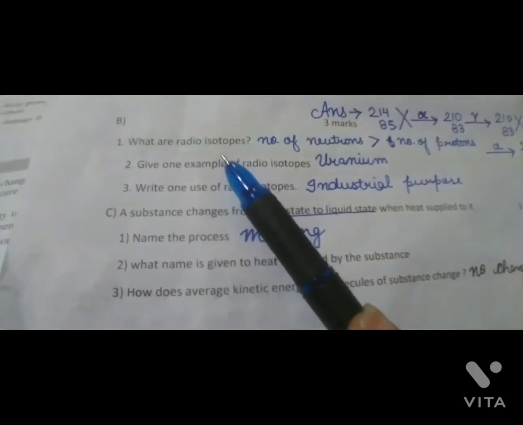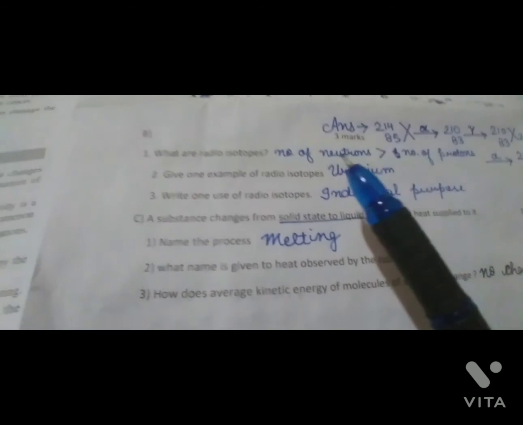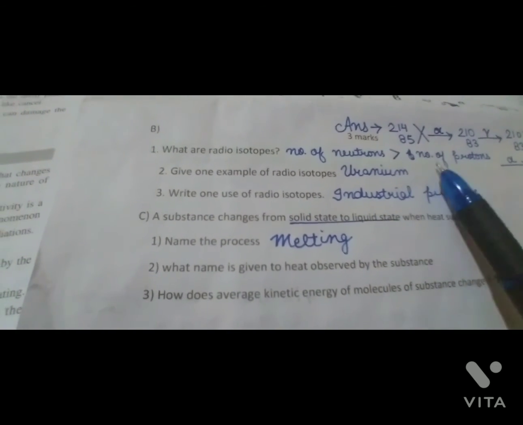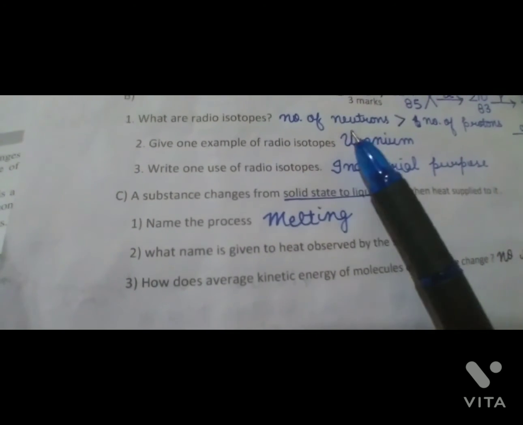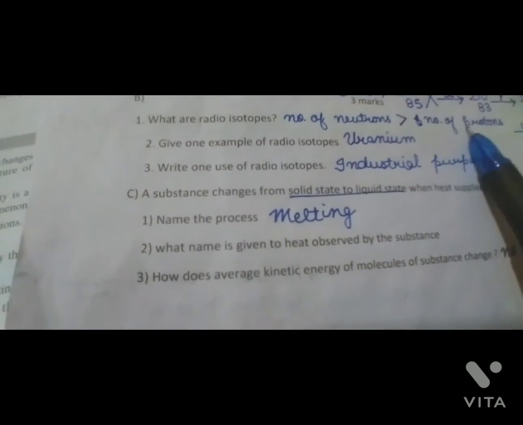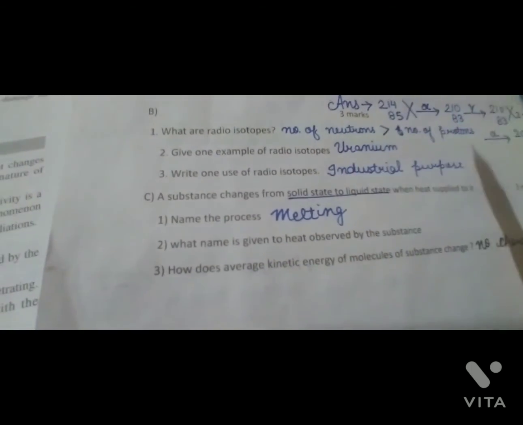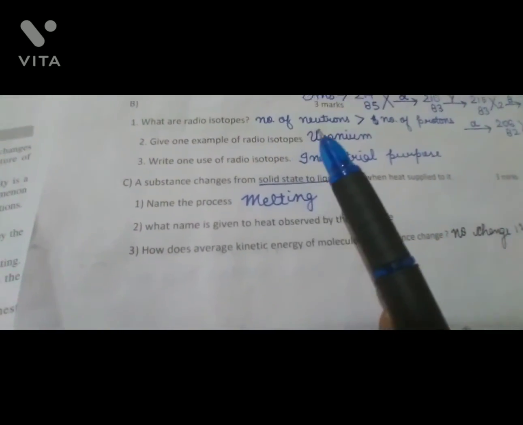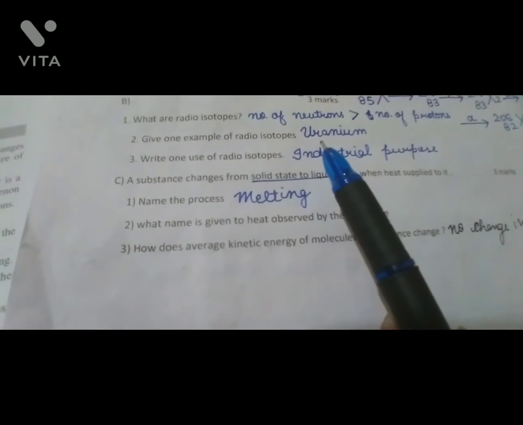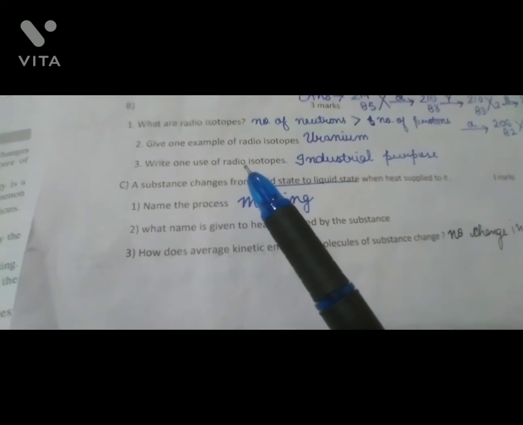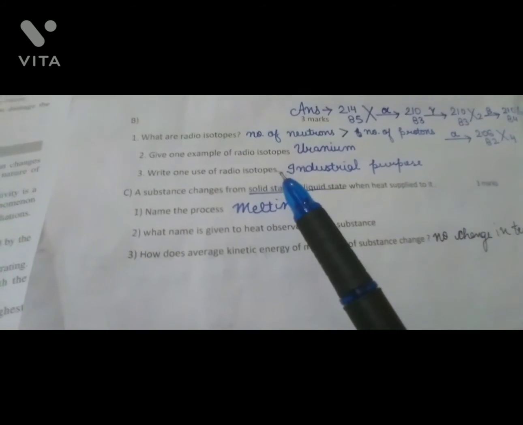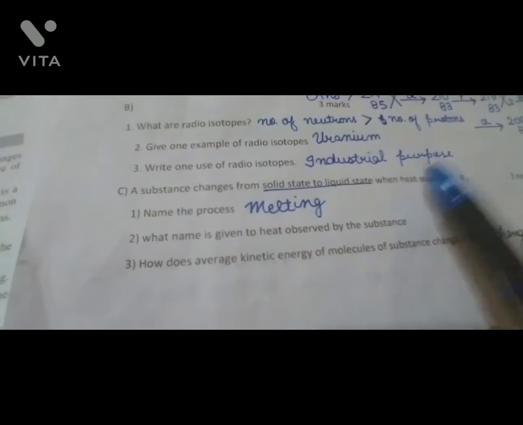Now the questions. What are radioisotopes? Radioisotopes are those in which number of neutrons is greater than number of protons, or the number of neutrons are much more than number of protons in the nucleus. Give an example of radioisotope. So you can give any example. I have given uranium. Now third part, write one use of radioisotopes. There are several uses, so I have written industrial. It is used for industrial purpose.